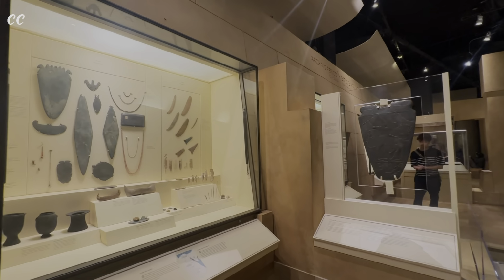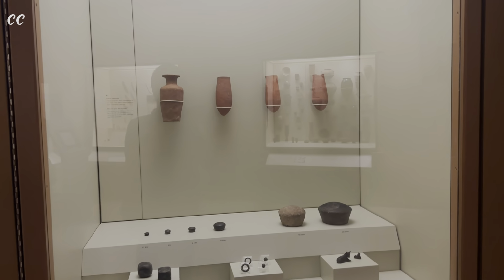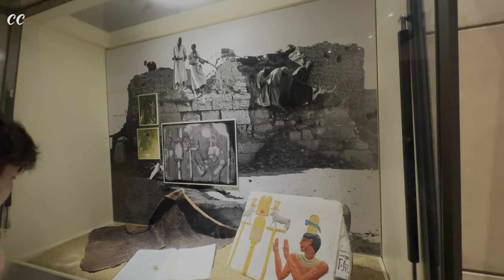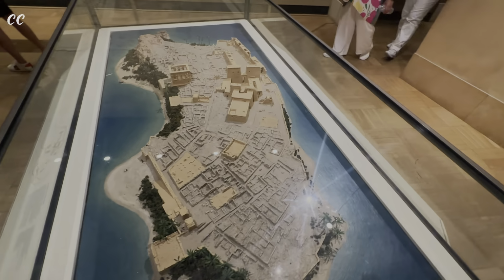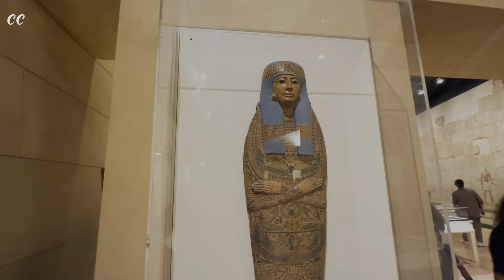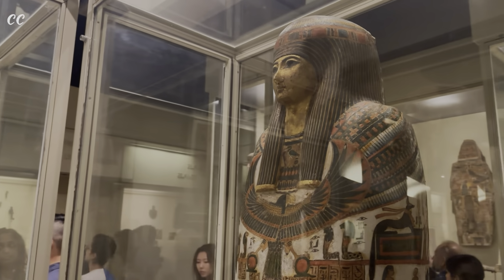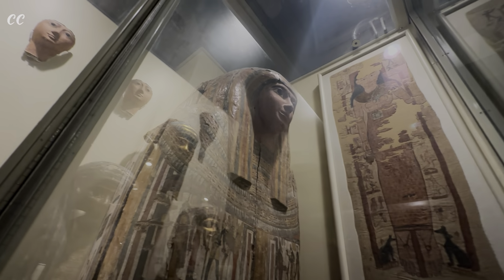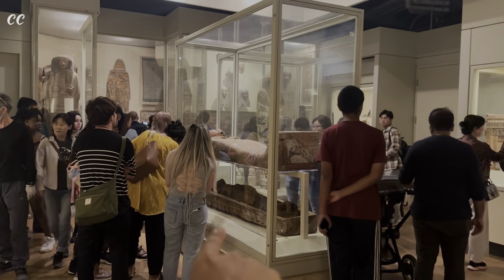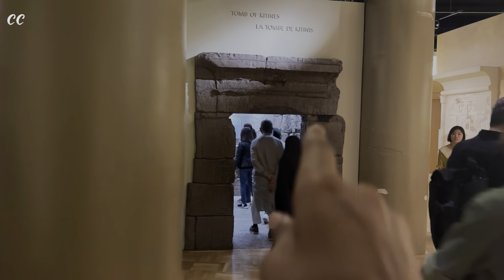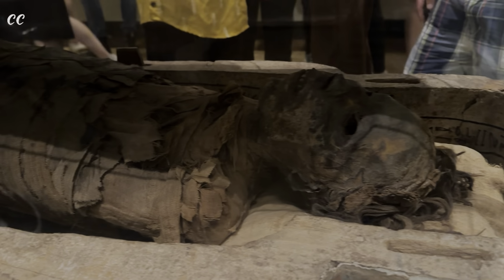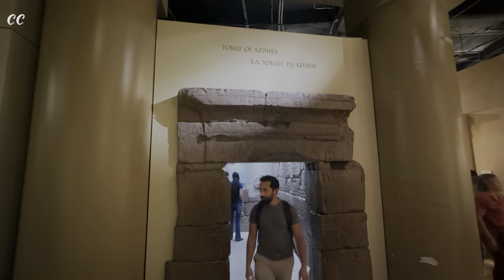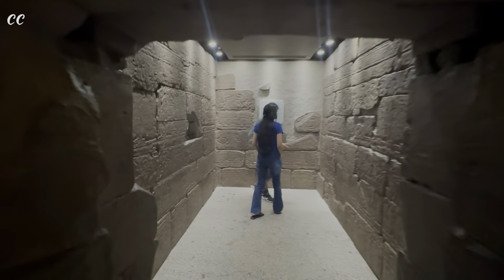Enough of history. Let's dive into the museum things. This section contains a real mummy, and back there we have a tomb of kittens. So we will see both. Let's start with the mummy first. Now we are going to enter a real tomb. So this is how the inside of a tomb looks.